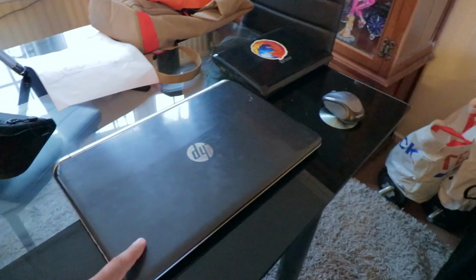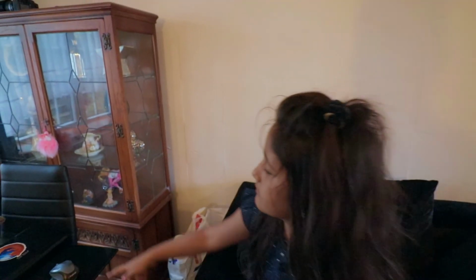You know what I did today? I installed Linux on this big laptop. So do you want to use this laptop or the other one, the small one? I want to use the small one. Okay, why? Why do you want to use the small one?